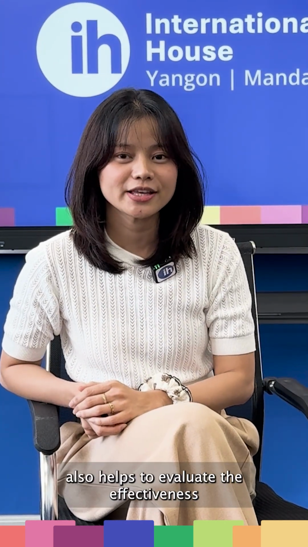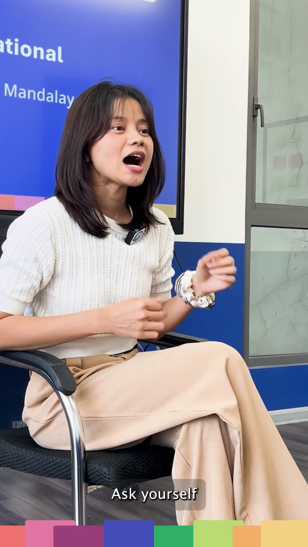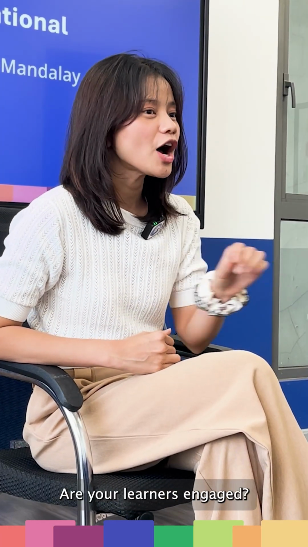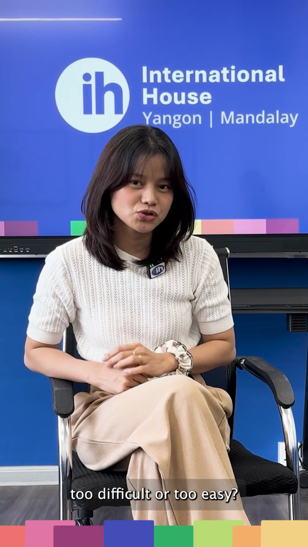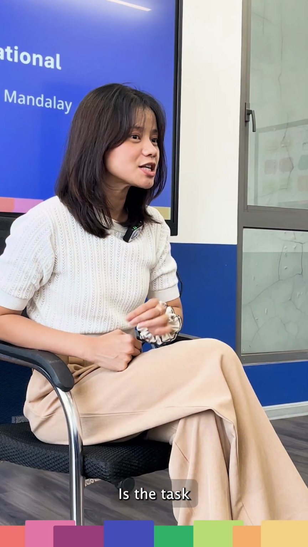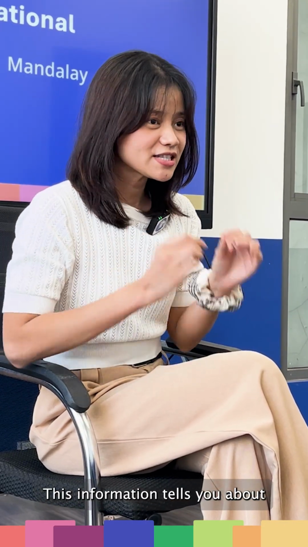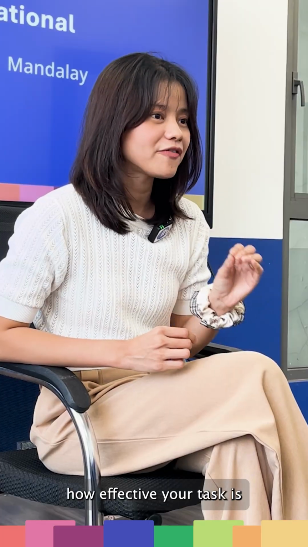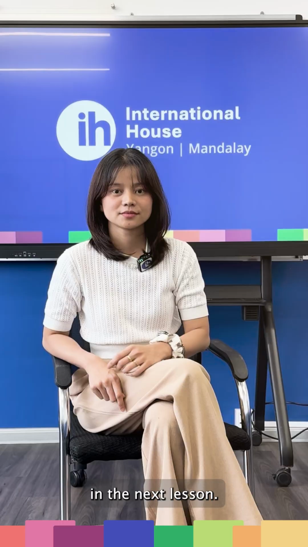And number three, monitoring also helps you evaluate the effectiveness and suitability of the activity. When you're monitoring, ask yourself these questions. Are your learners engaged? Do they find the task too difficult or too easy? Is the task under-challenging for them? Is the task producing the type of interaction and language that you expected? This information tells you about how effective your task is and what needs to be adjusted in the next lesson.